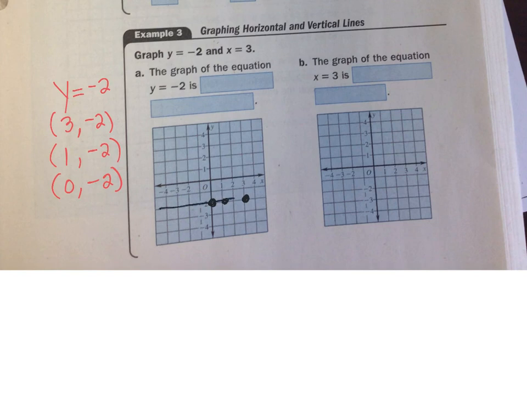So we draw the line. What kind of line is that? What's it called when it's this way? Horizontal. What's the slope of a horizontal line? That one has a slope of 0.